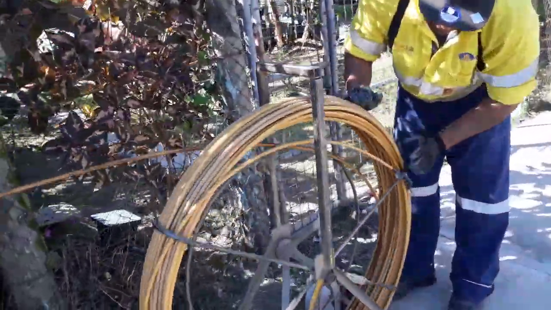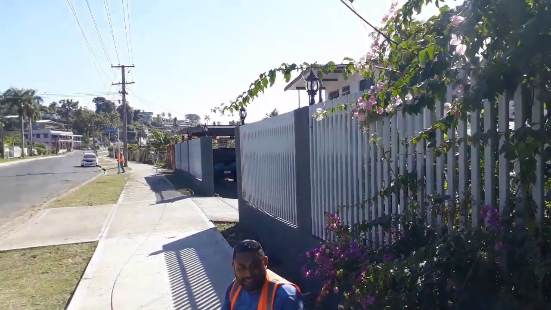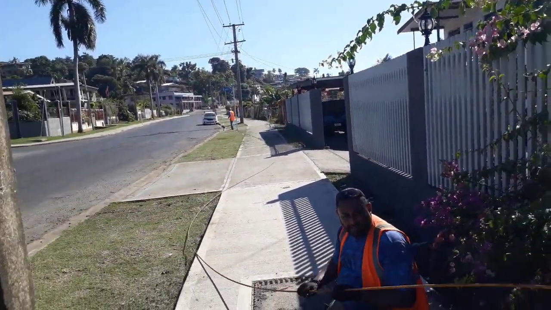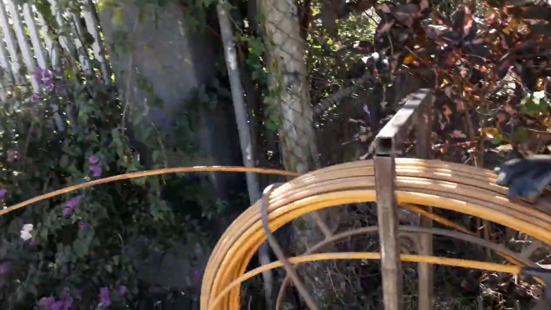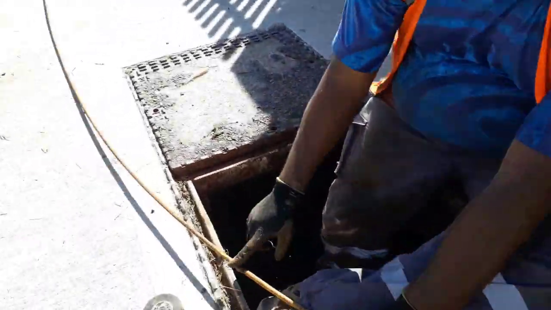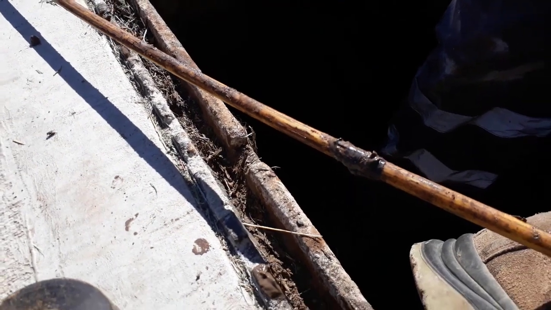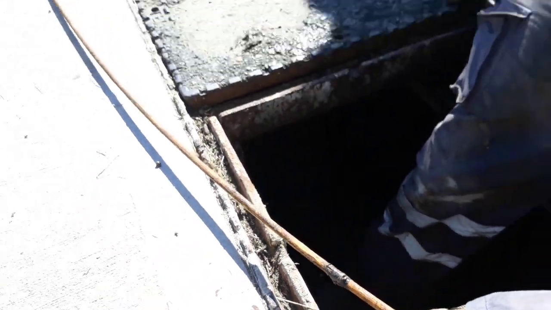Keep the reel moving and stop until you find the tape mark on the rudder. Stop pulling out the rudder from its reel whenever you find the marking tape.